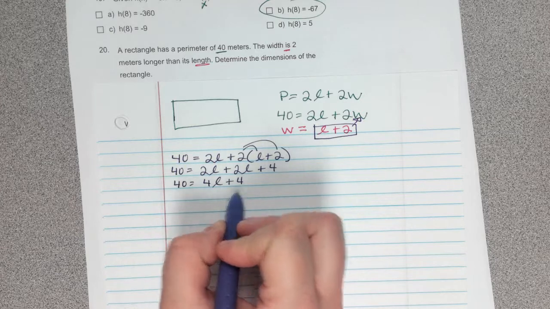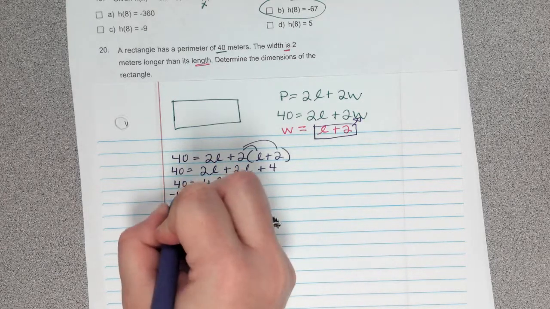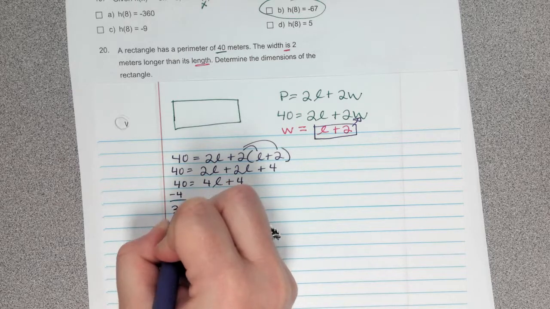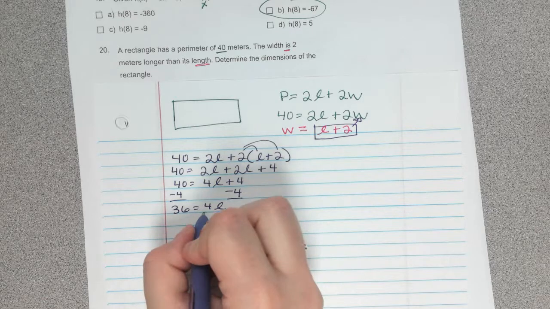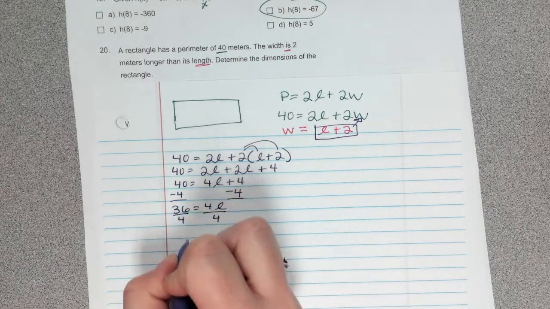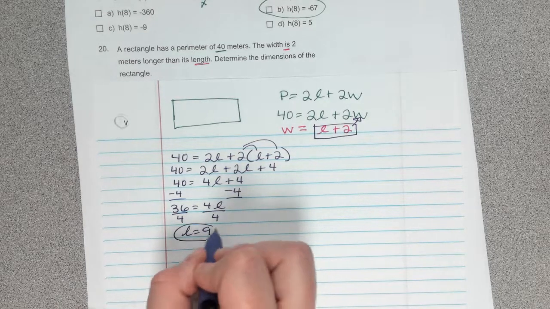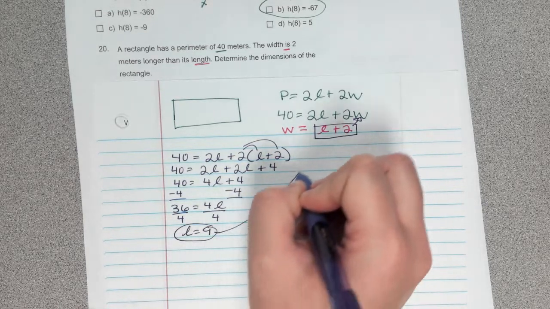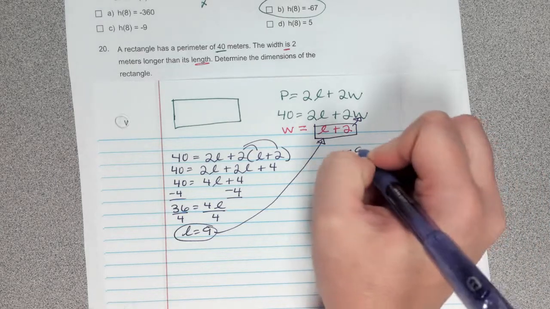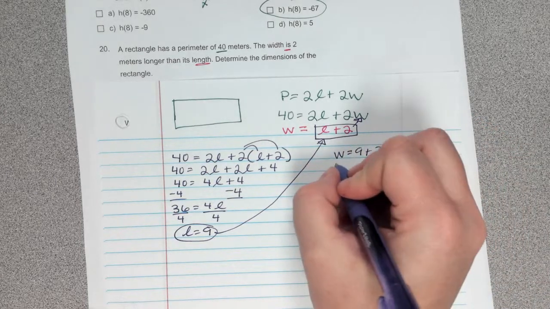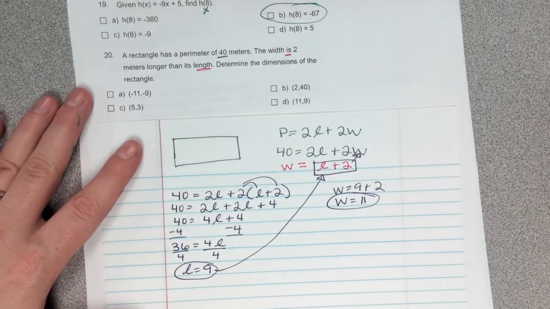My variables are on the right. I need to move my numbers to the left, and I do that by subtracting 4. So I get 36 equals 4L. Last step is to divide by 4. L is equal to 9. Remember, that's Jack. Where does Jack go? Back in the box. So W equals 9 plus 2. Well, what's 9 plus 2? 11. And so look at your answer choices.